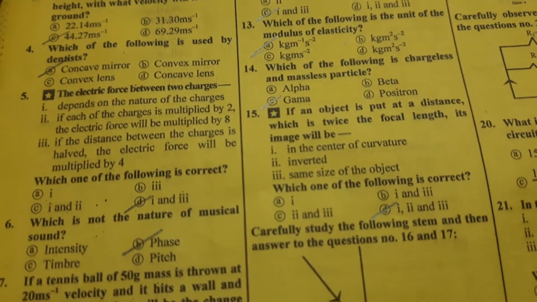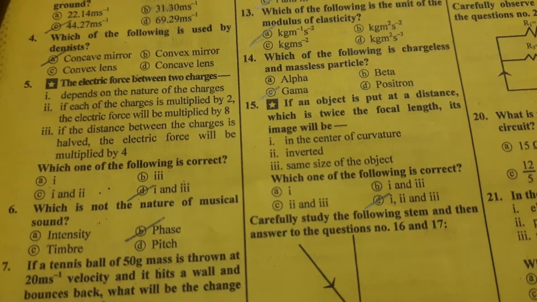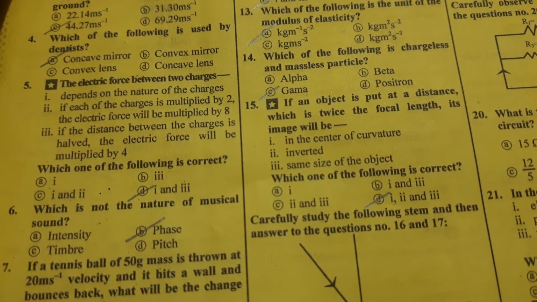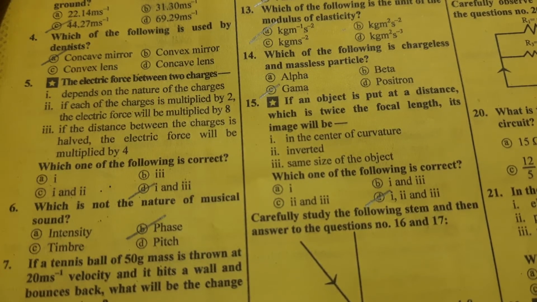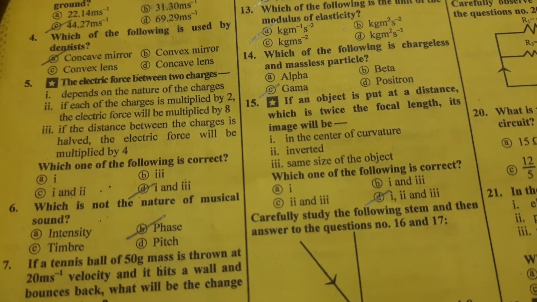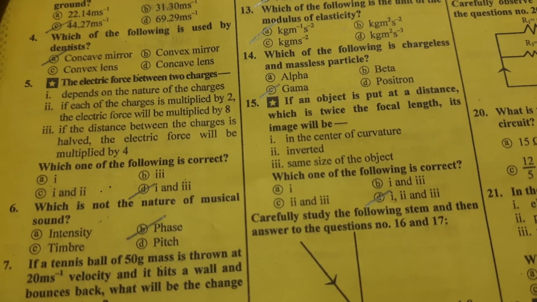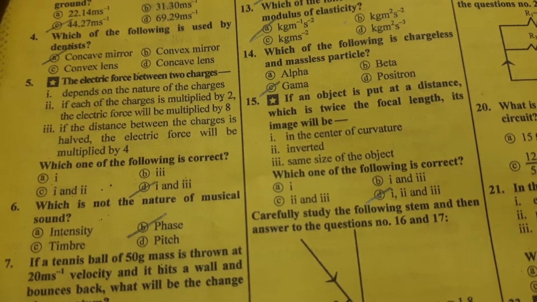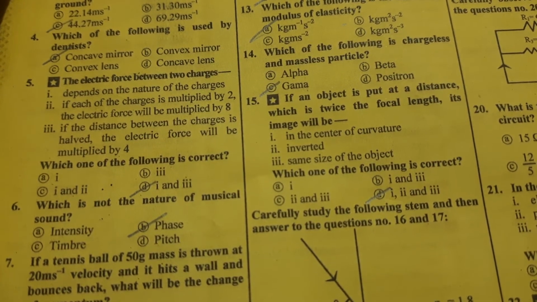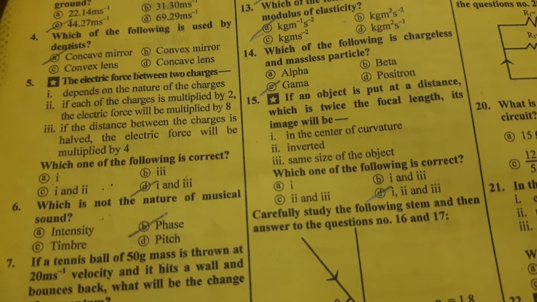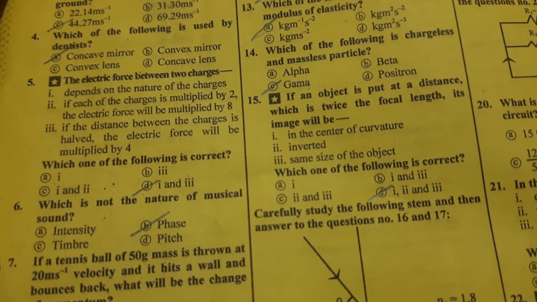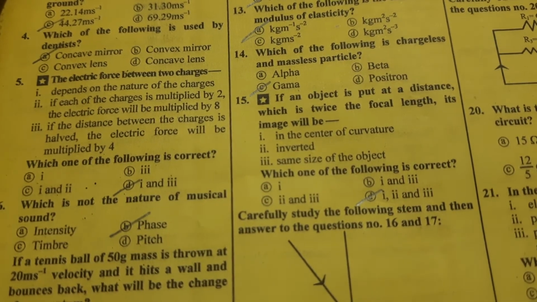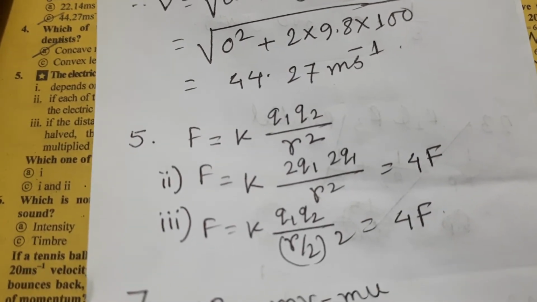The electric force between two charges. Three statements: 1, it depends on the nature of the charges. 2, if each of the charges is multiplied by 2, the electric force will be multiplied by 8. And 3, if the distance between the charges is halved, the electric force will be multiplied by 4. Here statement 1 is correct. The electric force between two charges depends on the nature of the charges. But let's check the explanation for statements 2 and 3.